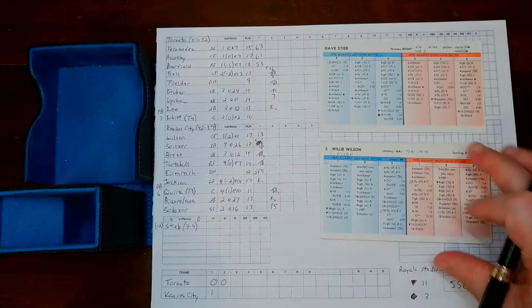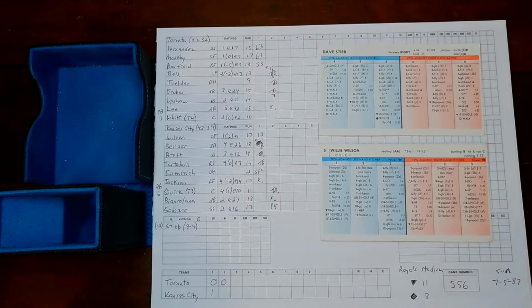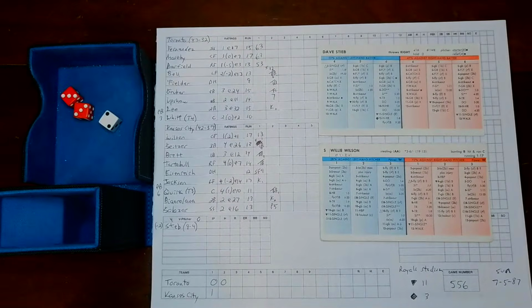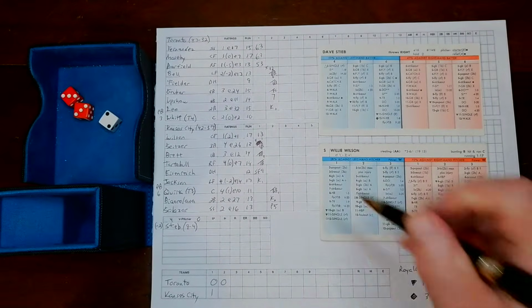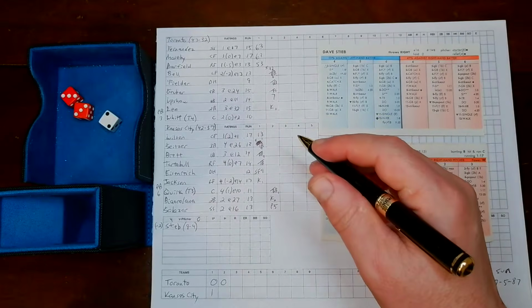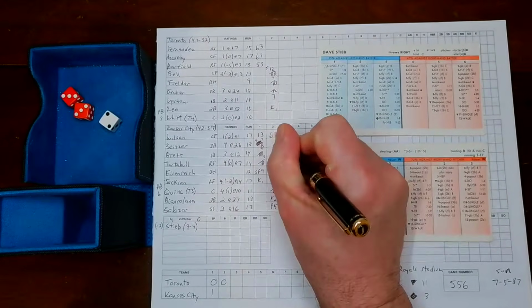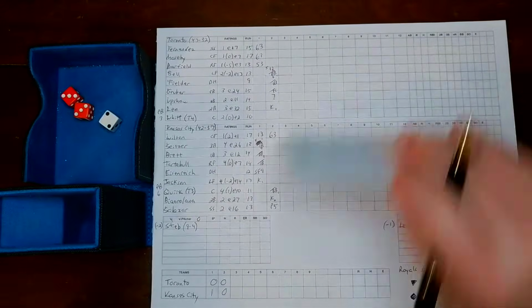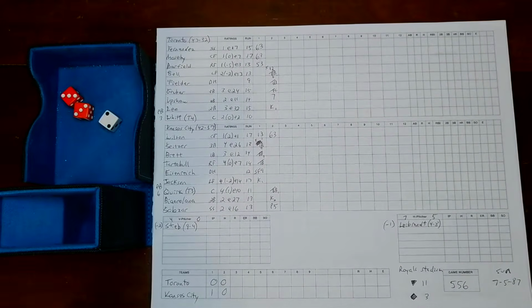And now it's back to the top of the order for Willie Wilson. And that is a 2-6 for Wilson. Ground ball to short. Easy play for Fernandez, and that will do it for the Royals in the second. So 2 innings have been played, and it's 1-0 Kansas City.